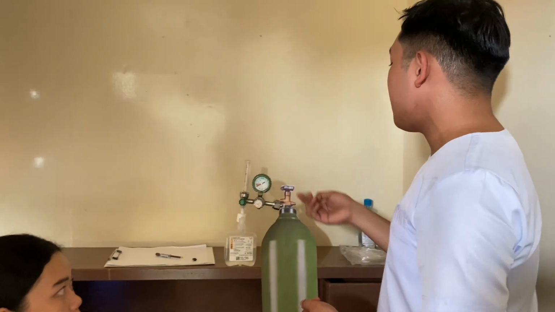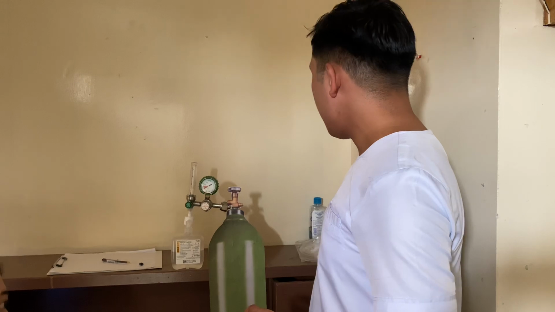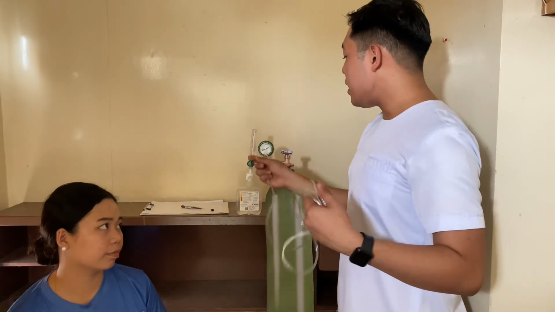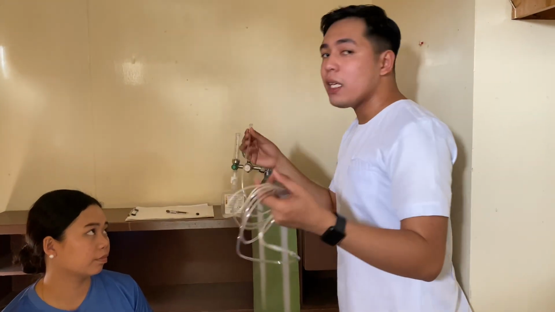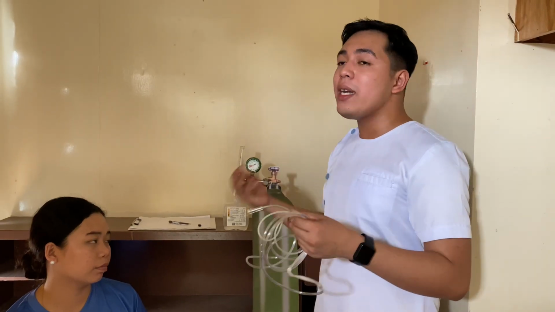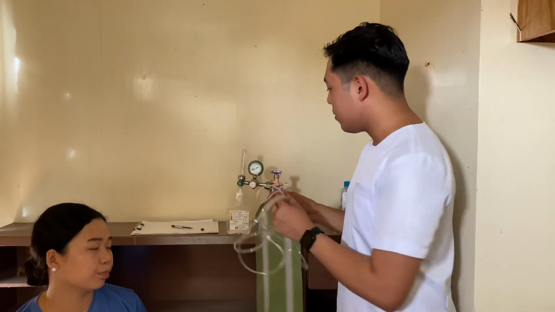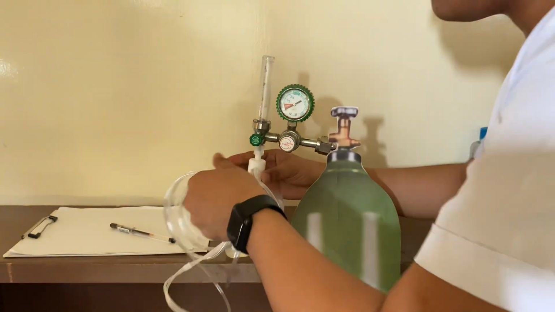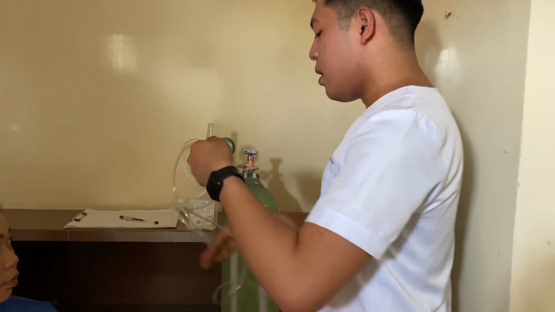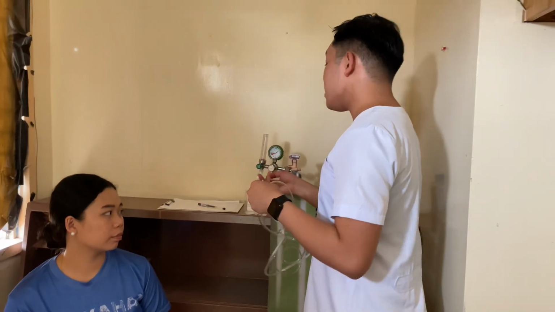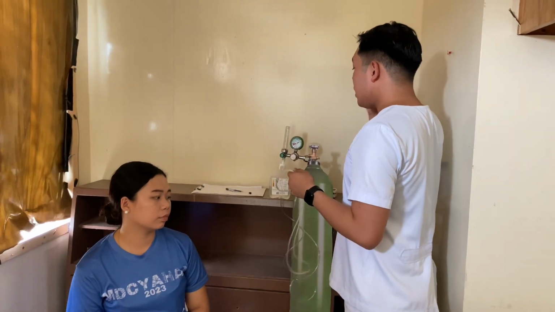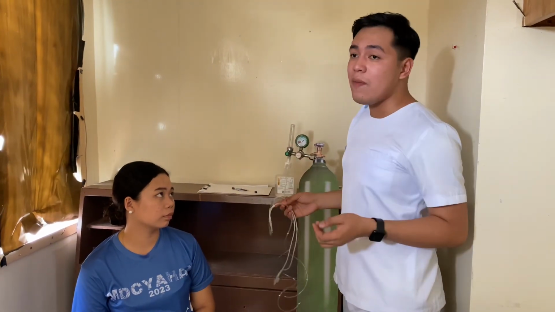After we turn on the regulator, of course we need to attach the nasal cannula to the humidifier bottle. But before that, I would like to explain that the purpose of our humidifier bottle is to avoid dryness or irritation of the mucous membrane. After we attach the nasal cannula to the humidifier bottle, the next thing we need to do is set the flow rate to the prescribed level.